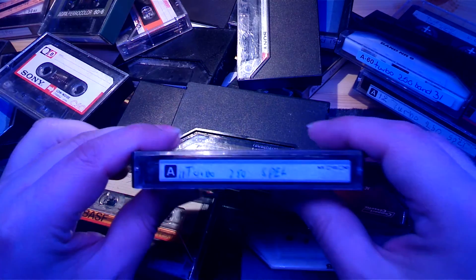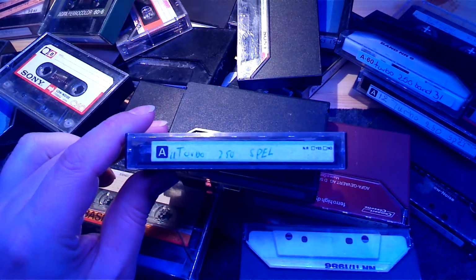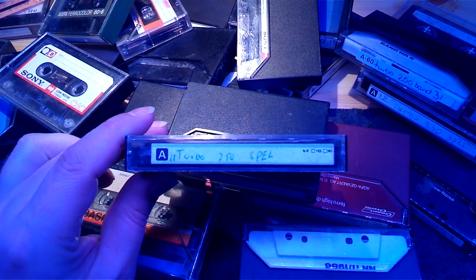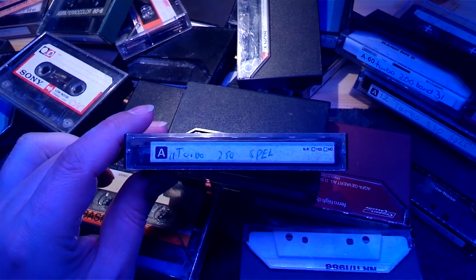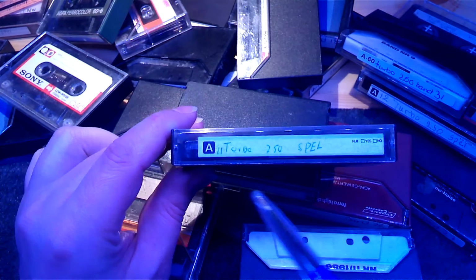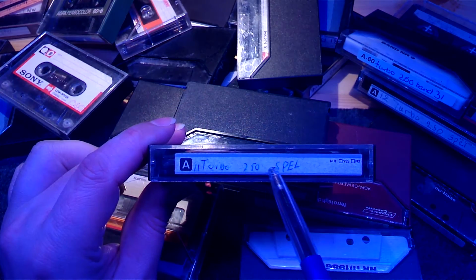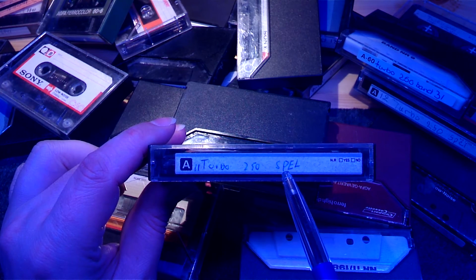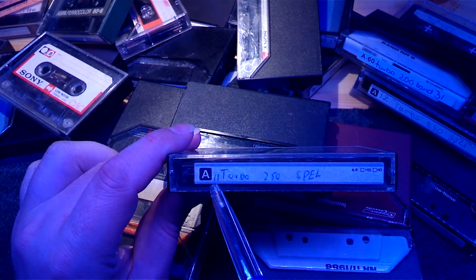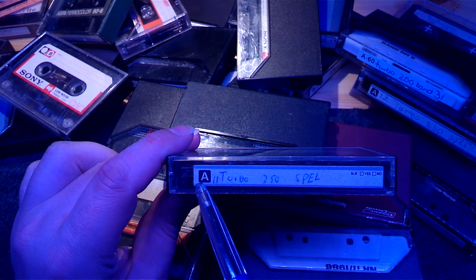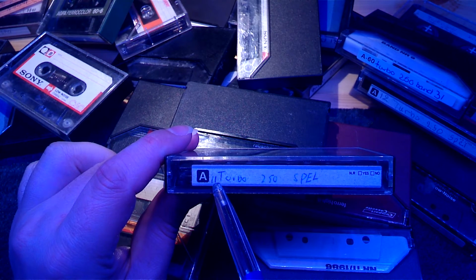Normally you have them labeled in a certain way. This one, for instance, if we look here, is called Turbo 250 Spiel, that is games, and it has A, and 11.